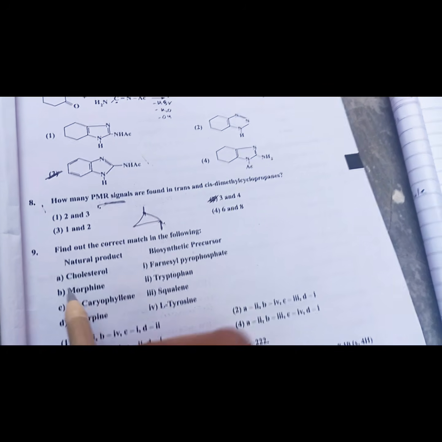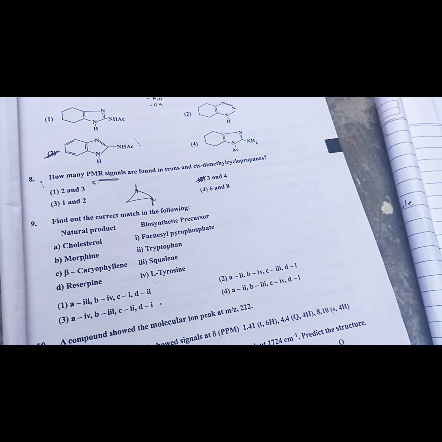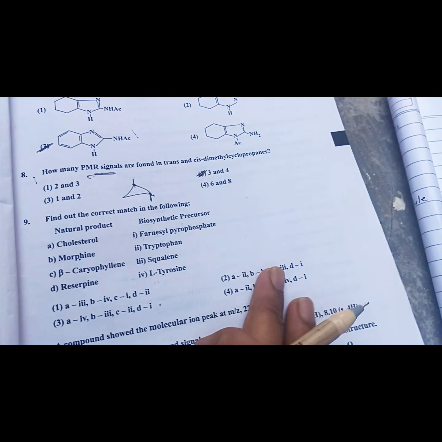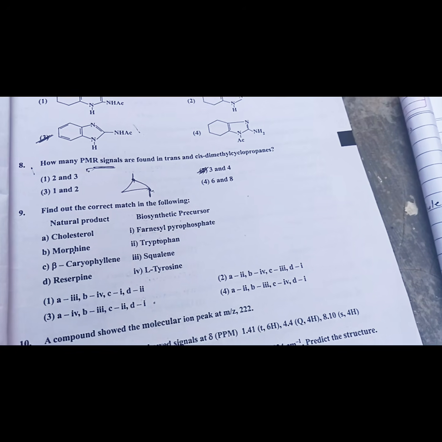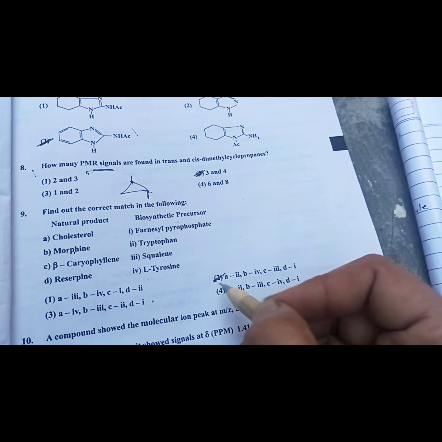And the ninth one is to find the correct match. So here there will be natural product, and here there will be synthetic, biosynthetic. So from the ninth question we can expect the answer to be this.